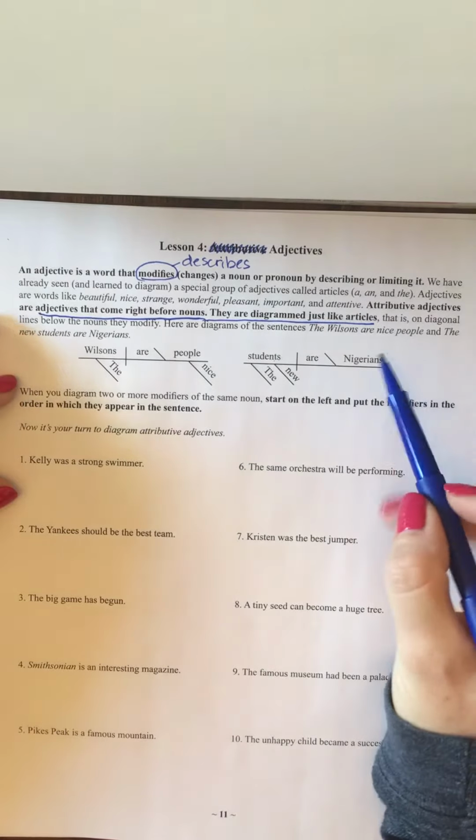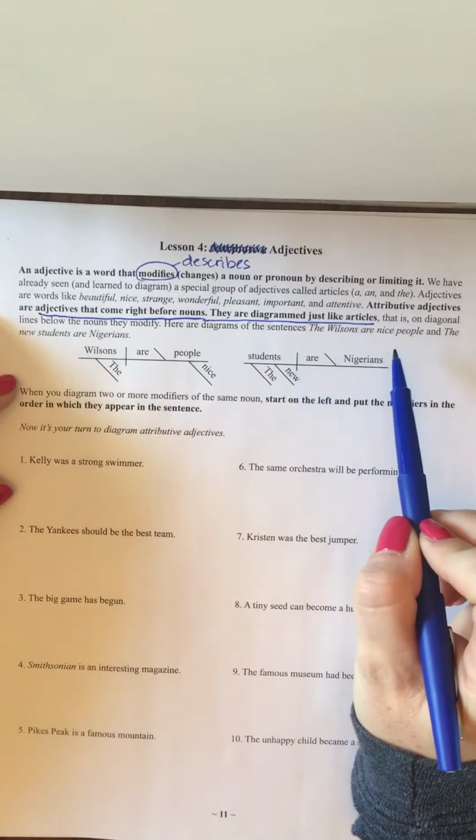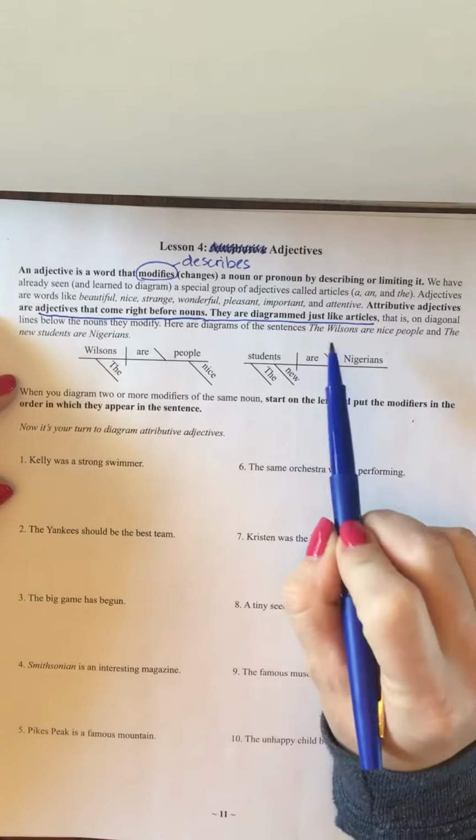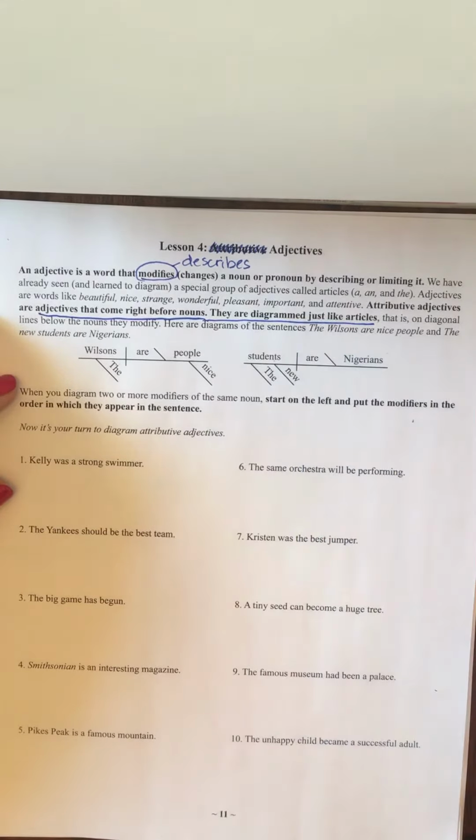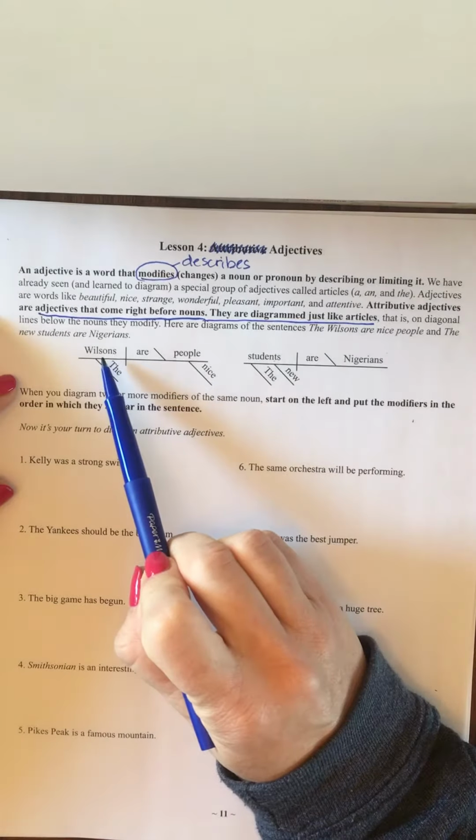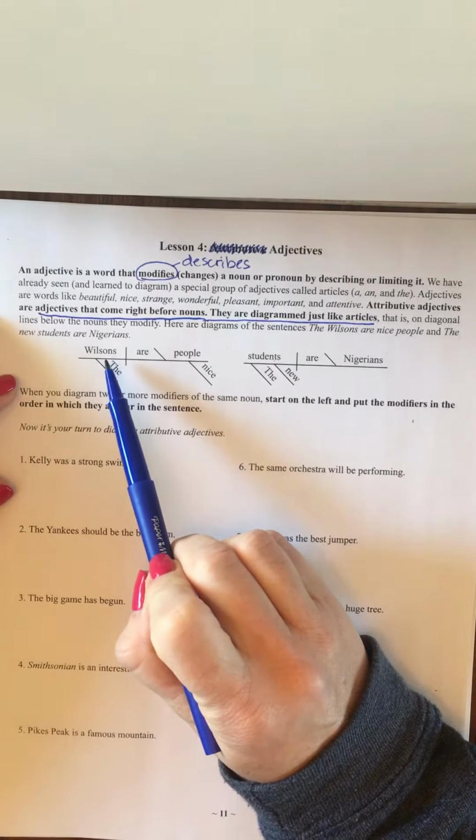So if we look at this sentence, the Wilsons are nice people. As we look at that, we need to identify the subject of the sentence, which is usually towards the front, not always, but usually, especially as you have more simple sentences like these. So we have the Wilsons, and we look for the verb.